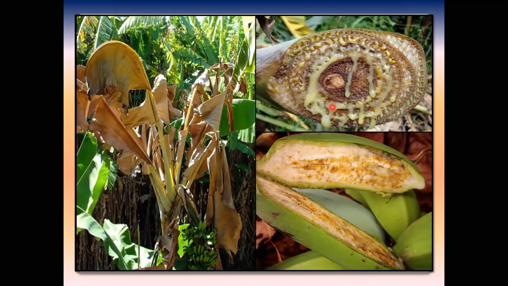In Fusarium wilt, no bacterial ooze comes out. But when the bacteria infect the pseudostem, the bacteria are released from the infected pseudostem.